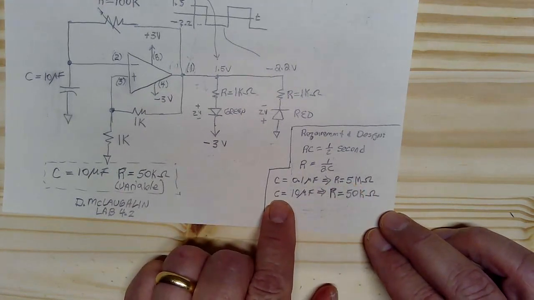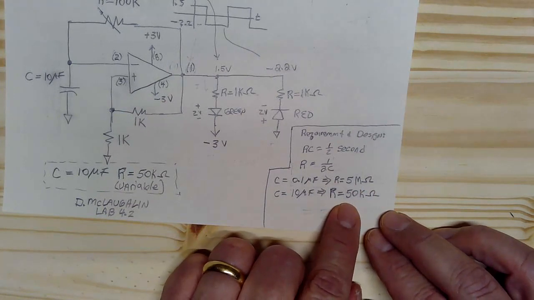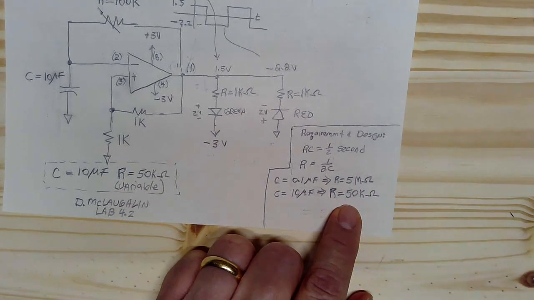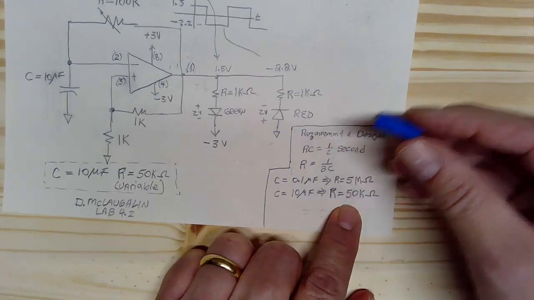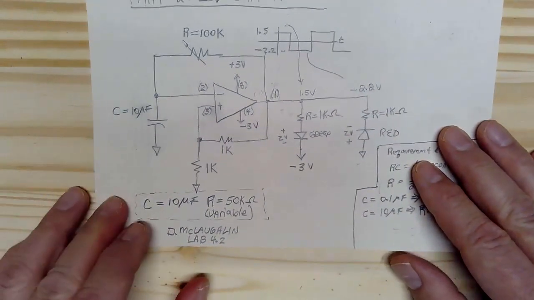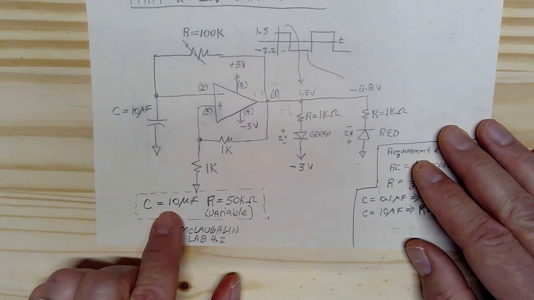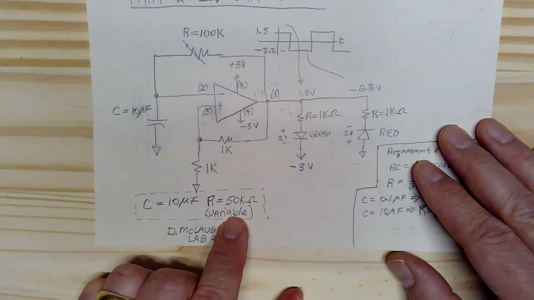If we use the big capacitor, 10 microfarad, then we'd need R equal 50 kiloohm. And 50 kiloohm is nice because we have these 104 variable resistors, which will range between 0 and 100K. So our design choice here is to use the 10 microfarad capacitor and the 50K variable resistor.